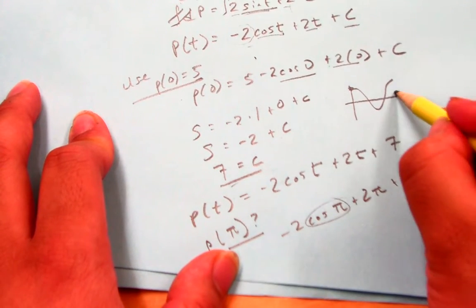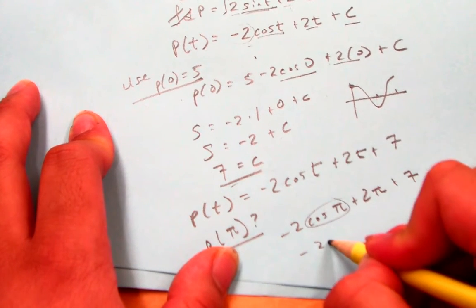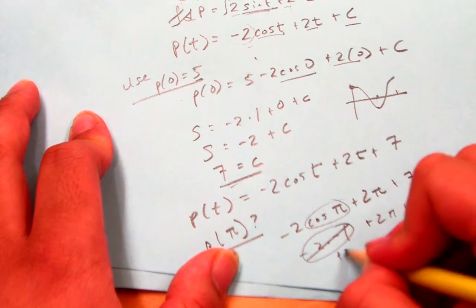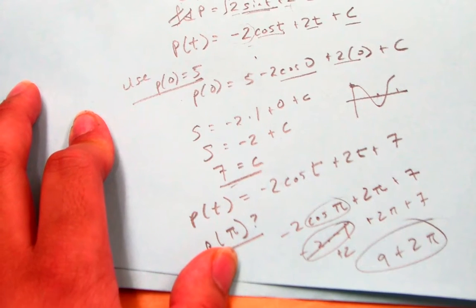Cosine of pi, this is 2 pi, this is 1 pi, so this would be negative 1. So negative 2 times negative 1 plus 2 pi plus 7. Negative 2 times negative 1 is positive 2, plus 7 is 9, plus 2 pi. And there's our position.